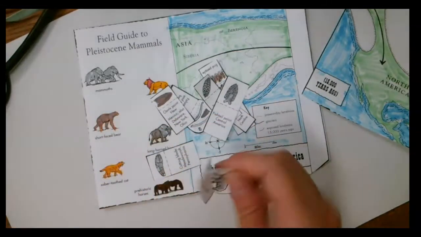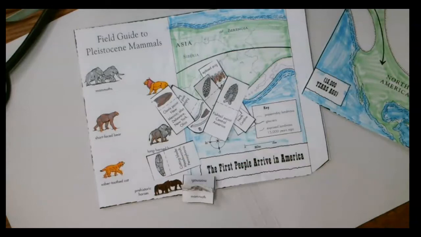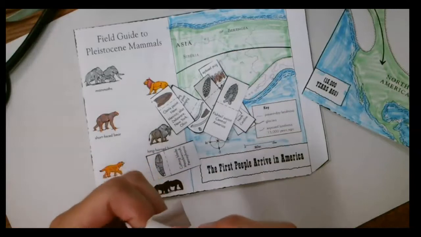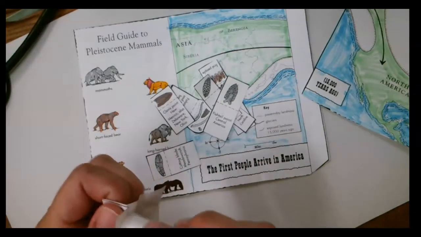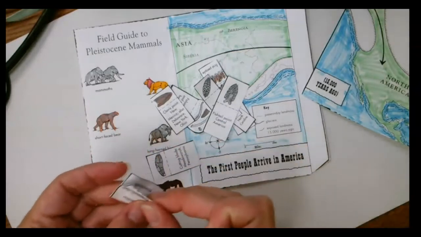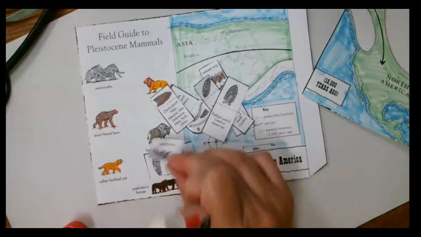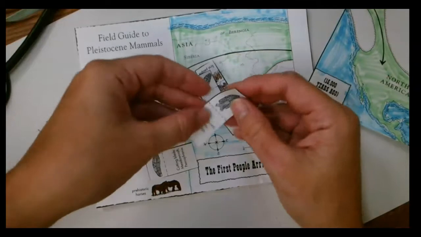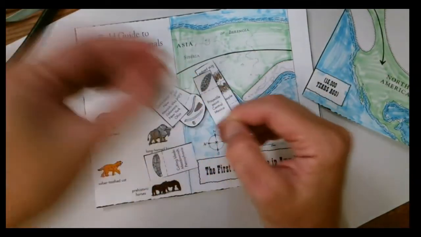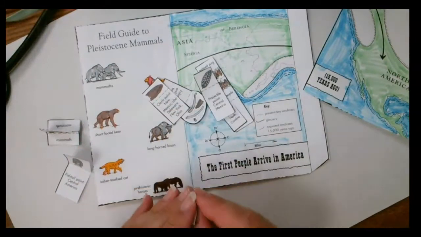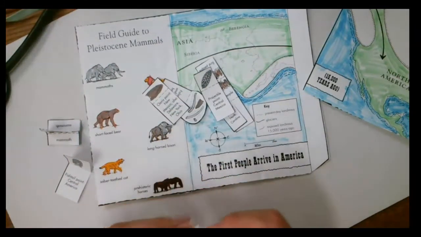So I'm going to want to glue my mammoth together with a glue stick. Take a glue stick, glue on the bottom. I'm going to glue that piece together. So now I have a three-dimensional stand-up mammoth. Okay, and I'm going to do that for any of them that have that shape. Now this one doesn't have that shape, so I'm just going to fold it along the line and open it back up. Fold it along the line and open it back up.